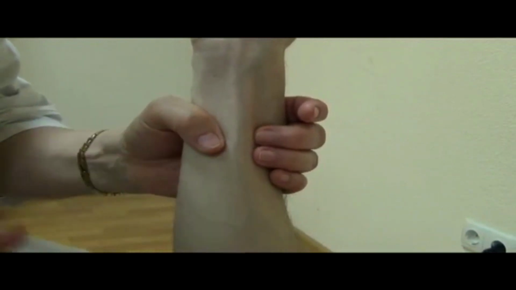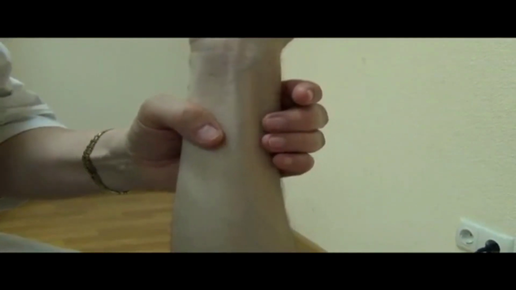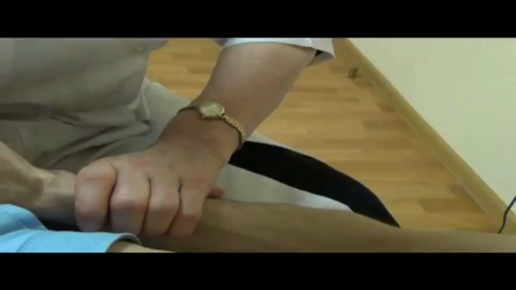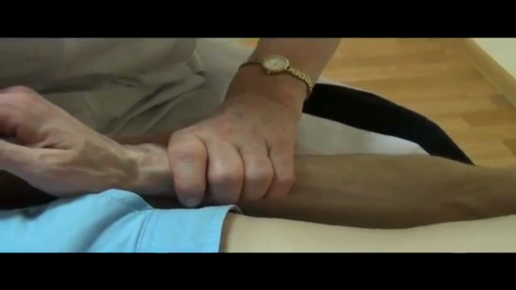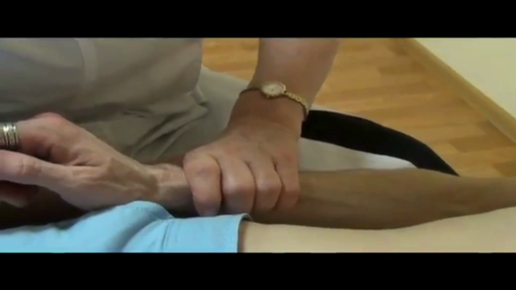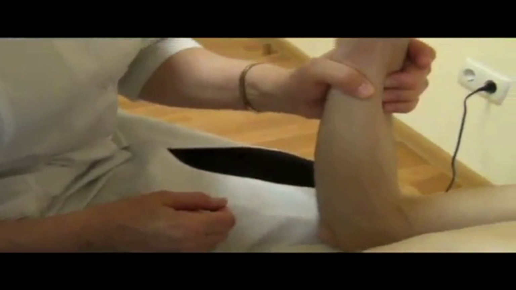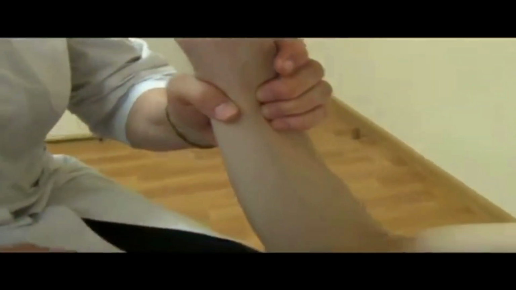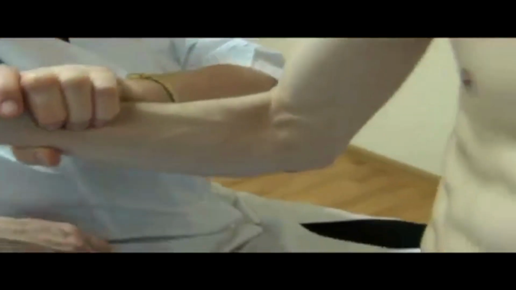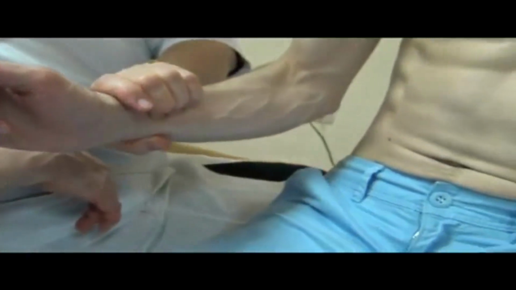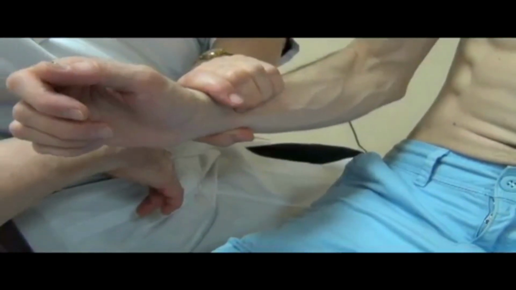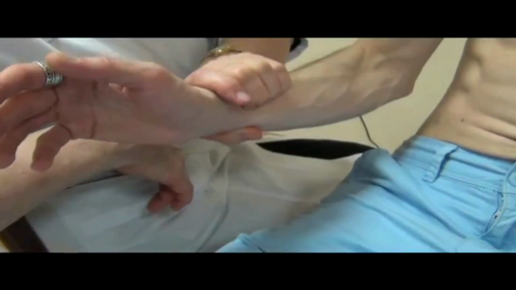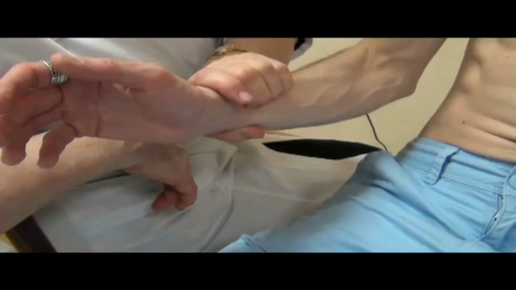We have to calculate pulse in a patient in a lying position for 15 seconds, then multiply by 4 to recalculate it per minute. Then we ask our patient to sit and calculate pulse again in a sitting position. Then compare the number of pulse waves in a lying position and in a sitting position.